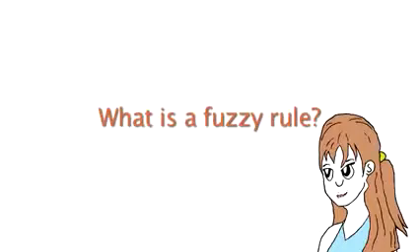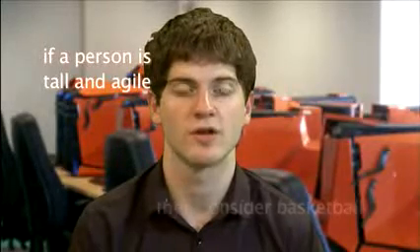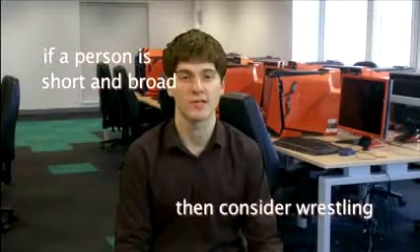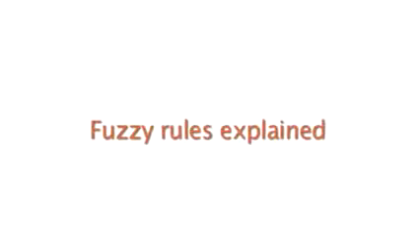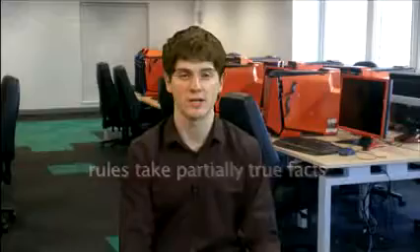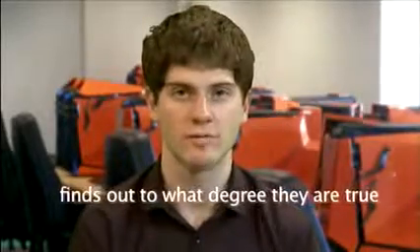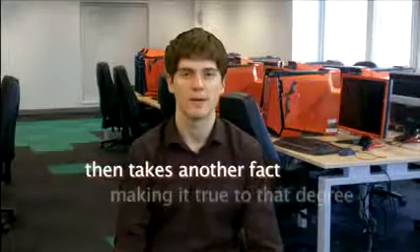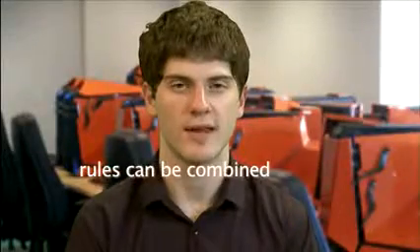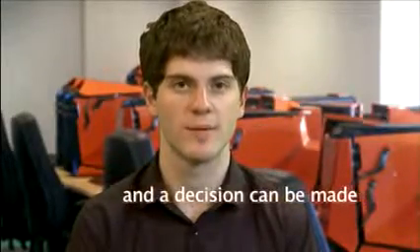What is a fuzzy rule? A rule works like this. If a person is tall and agile, they should consider basketball as a sport. If a person is short and broad, they should consider wrestling. Rules take partially true facts, a person's tallness, their agility, and find out to what degree they are true: how tall they are, how agile they are. It then takes another fact, making it true to that degree, so how suitable a person is for a certain sport. A number of these rules can then be combined and a final decision can be made.